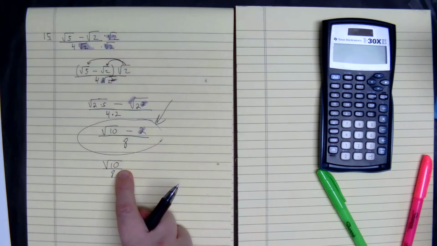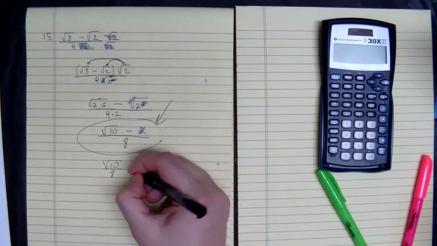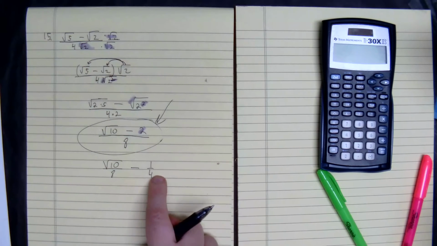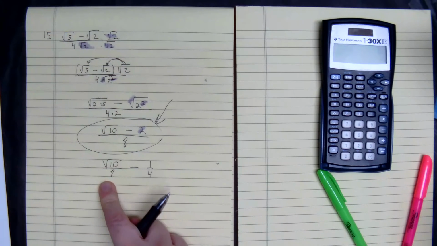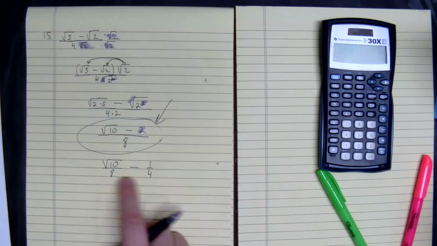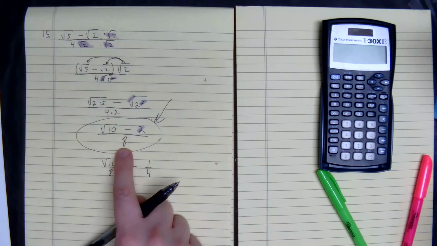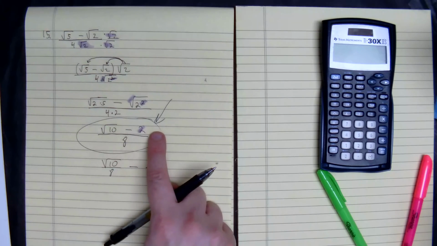So this was something I would want. This you don't have to do here. Again, you don't really have to do this here. Minus 1/4. As you can see, it makes it more difficult if you're trying to combine it anywhere because it doesn't have a common denominator anymore. But yeah, that's if you really want to simplify it. But remember, the 8 is owned by both the square root 10 and by the 2.